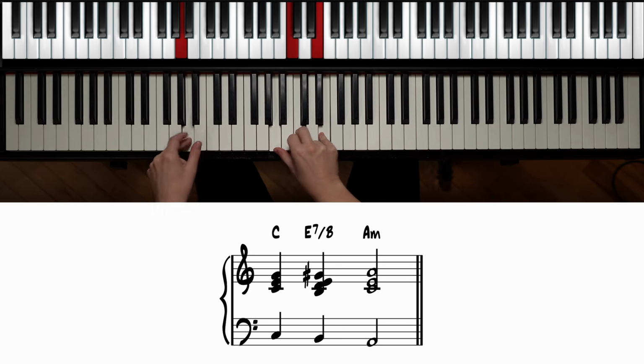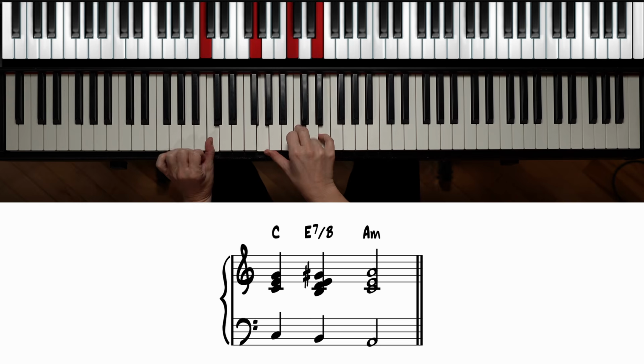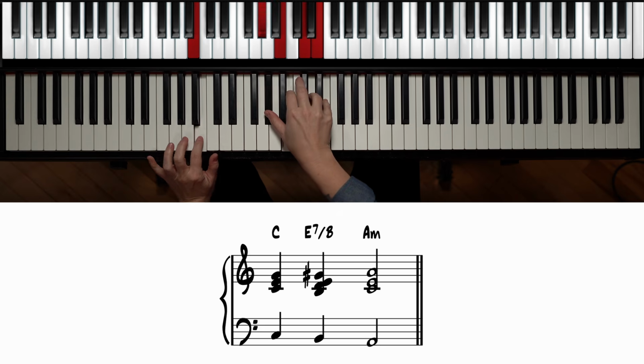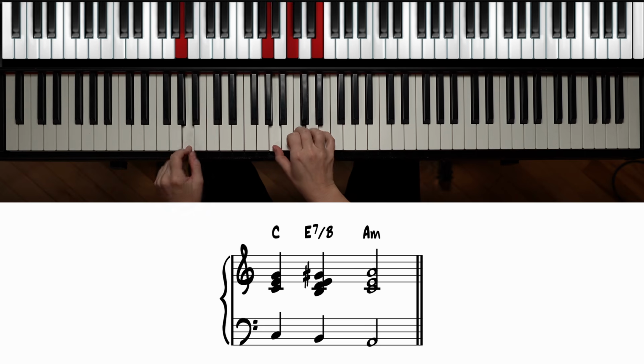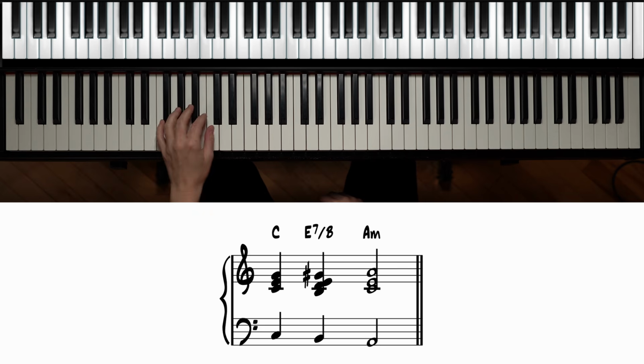So what's happening here is that you have C, B, A, and that's a beautiful bass line, creating a melody going down on the left hand. It's very cool to add. So let's do the whole chord progression just like that.